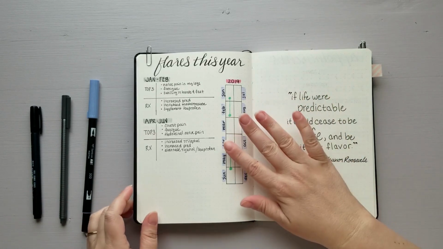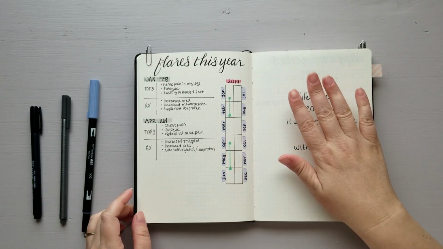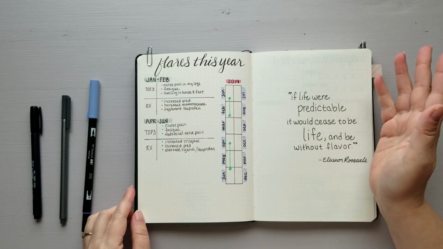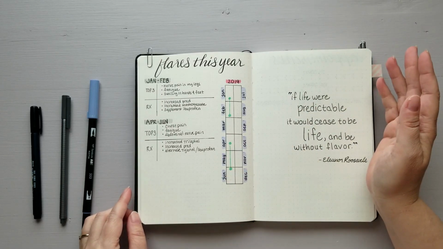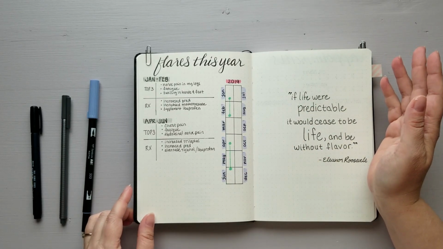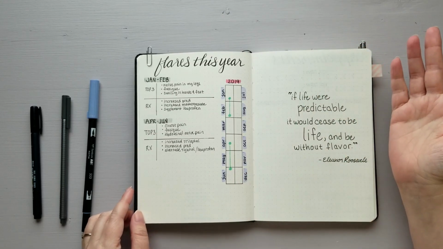For me, I do use a lot of the bullet journaling methods that Ryder explains, but I also just kind of mix in a bunch of other things and some elements that I've created or that I've seen and gotten inspiration from.